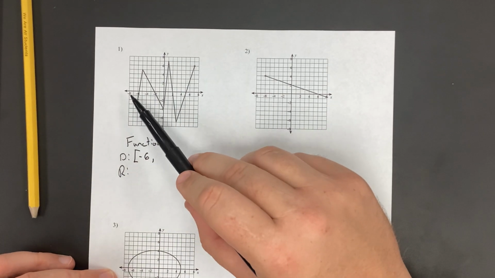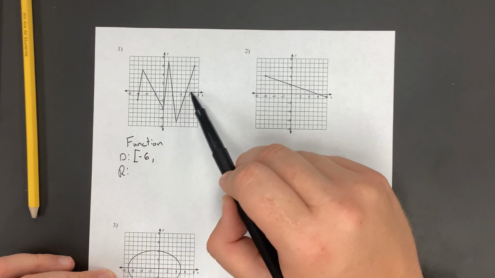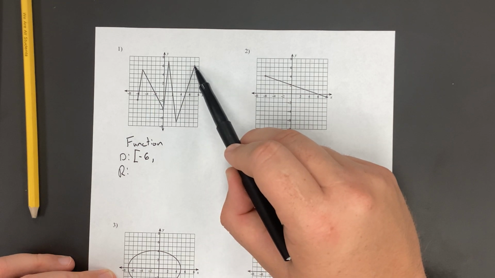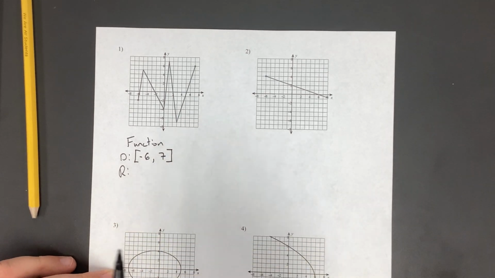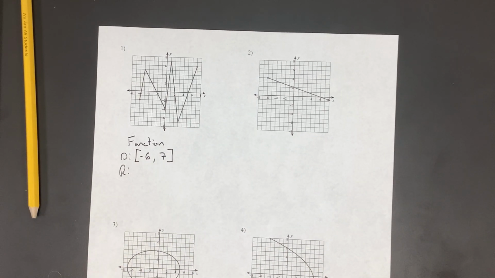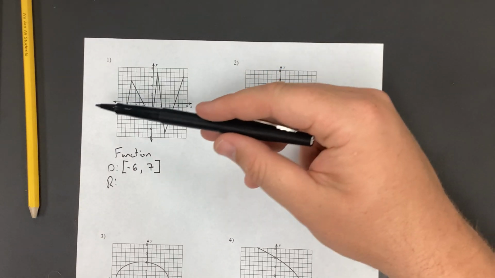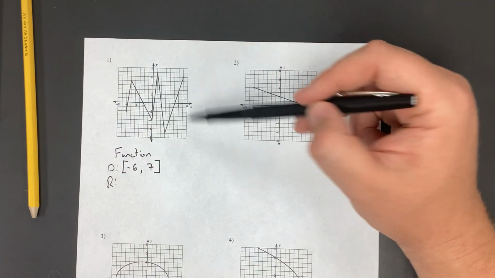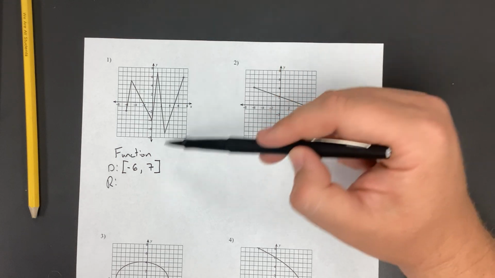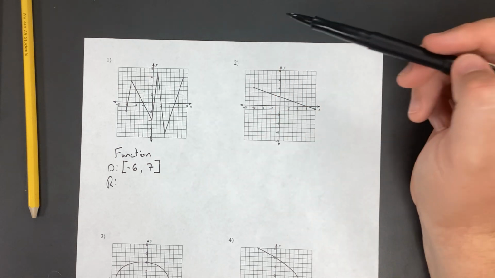And then I'm going to look to see how far right my graph goes. And I've got a point here at 7, 6. So I know 7 is going to be my greatest value with a bracket right there. So the farthest left it goes along the x-axis is negative 6. The farthest right it goes is positive 7. And again, I had a solid point there, so I put a bracket.